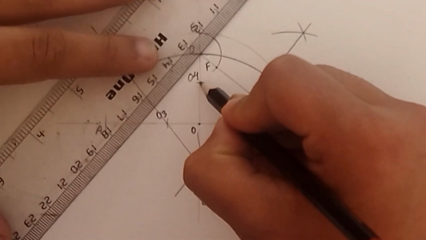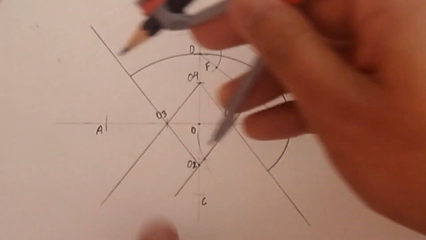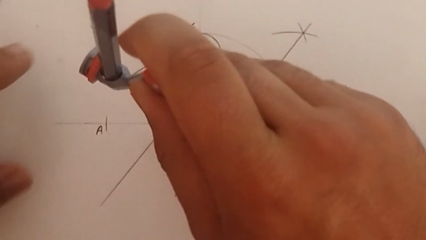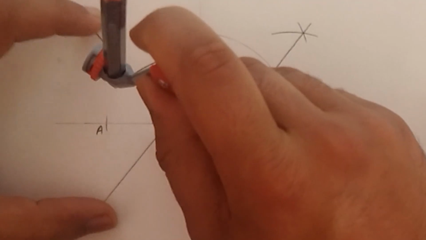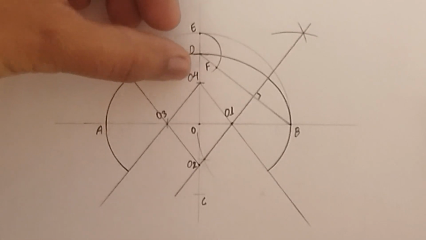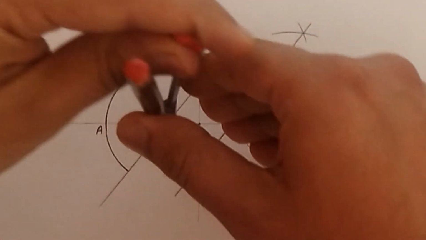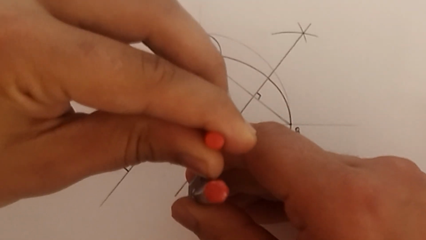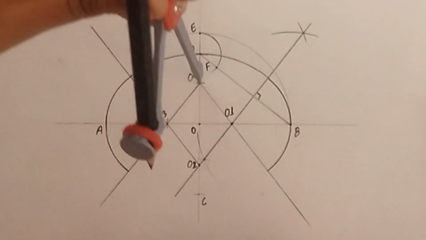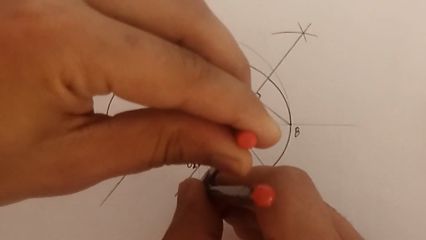Now I'm going to use center O3. So for this I'm going to join O4 and O3. Now with center O3 and A as a radius, I'm going to sketch an arc in between these two lines. Now the time for O4. Now with O4 and radius C, I'm going to sketch over these two lines, these two central lines.